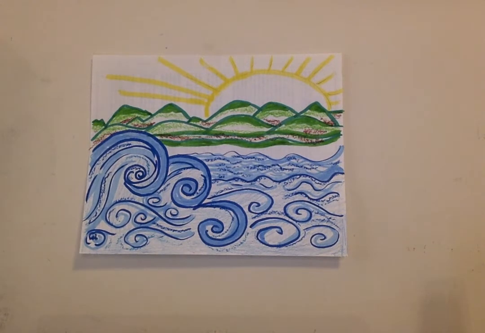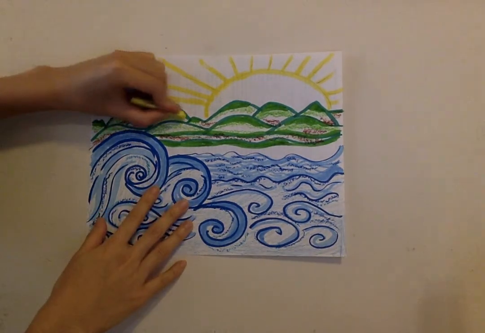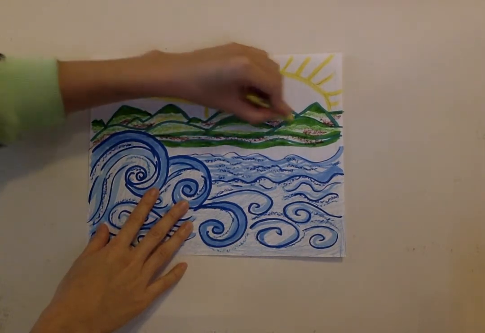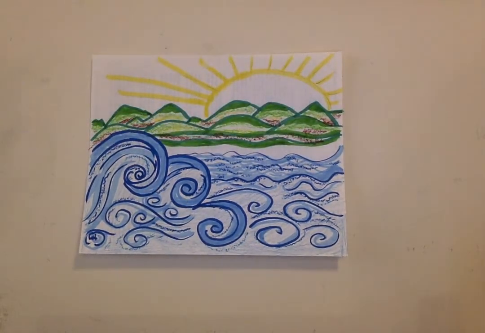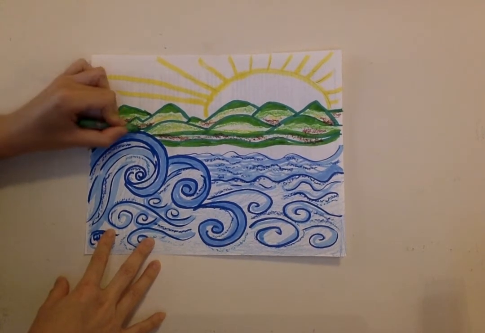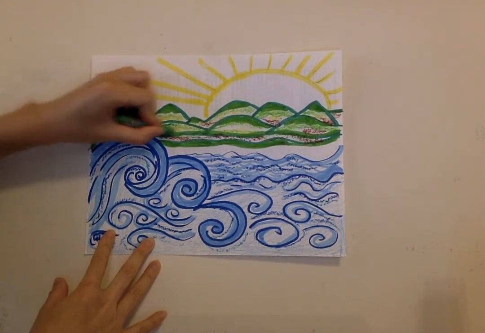Just trying to fill in my color. And I noticed I haven't used a ton of dark green except for when I first outlined. So I'm going to put in a little dark green.